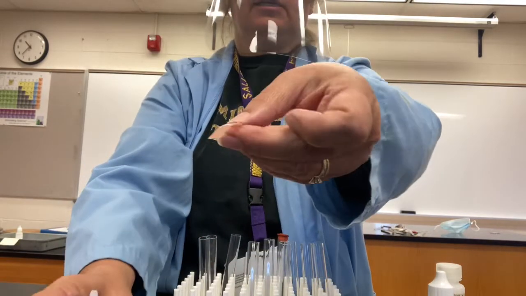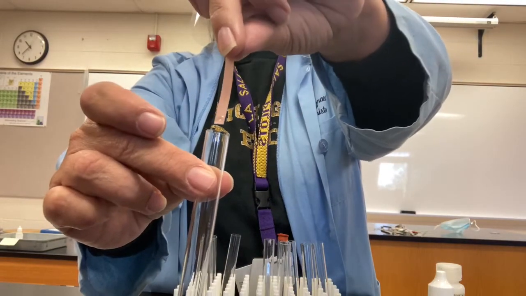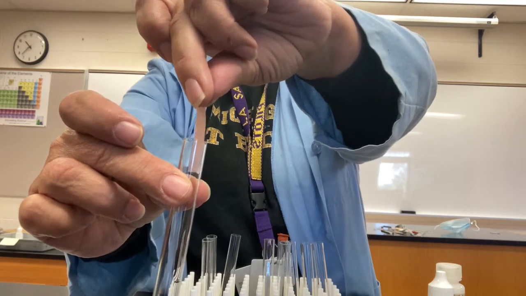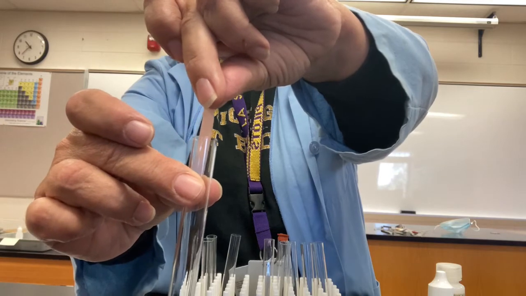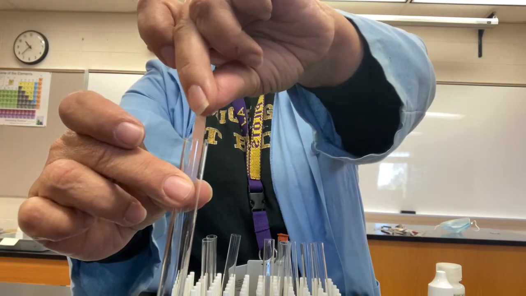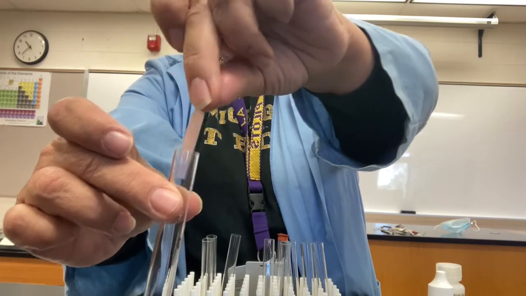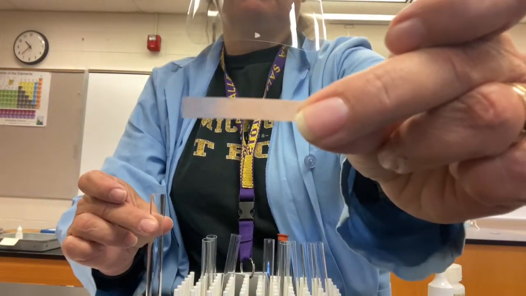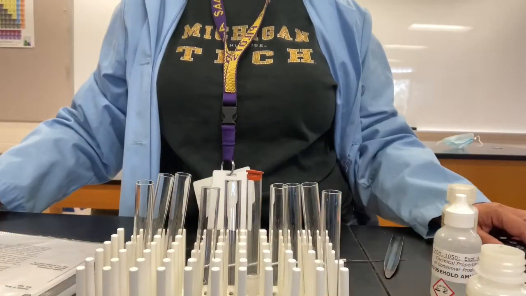So moist litmus paper, and now I'm going to hold it into the mouth of the test tube the same way. And you see the effect that it had on the moist litmus paper.